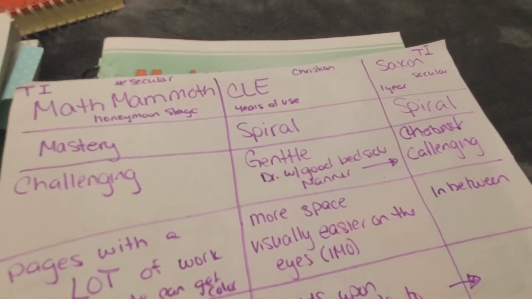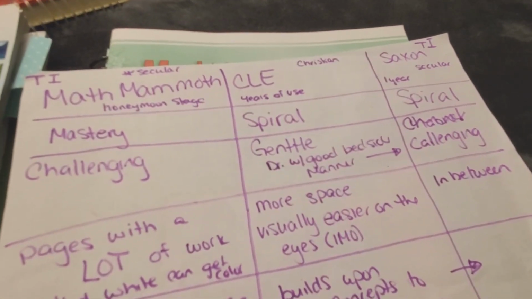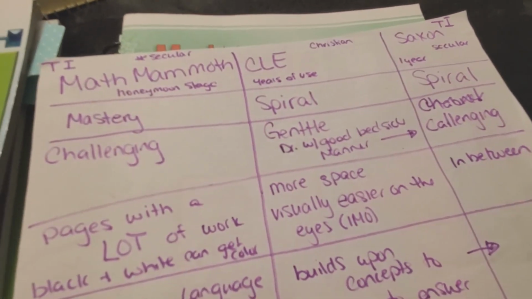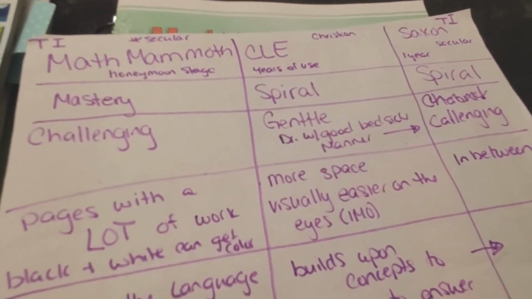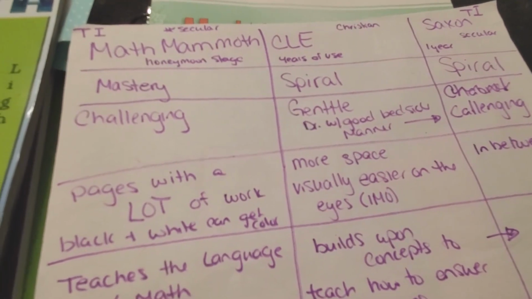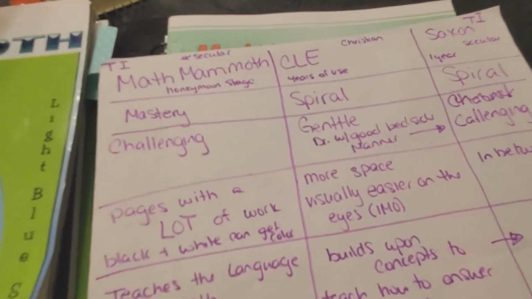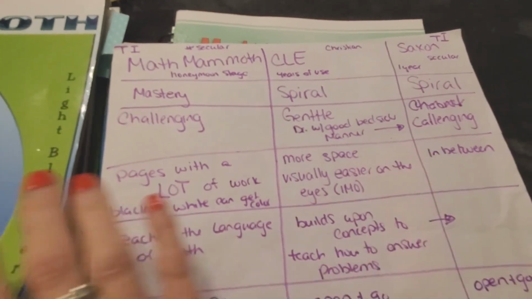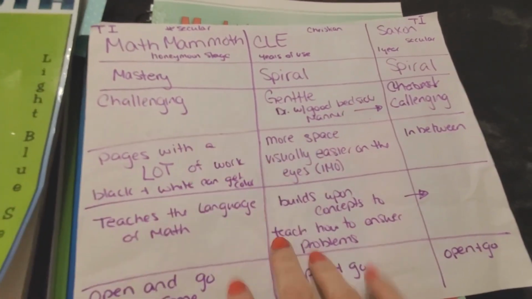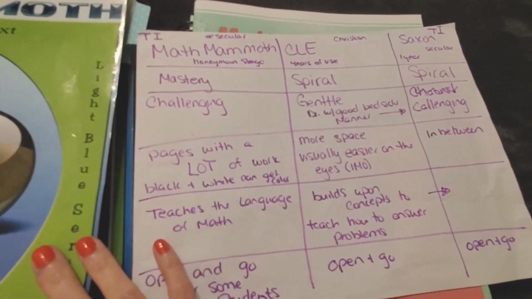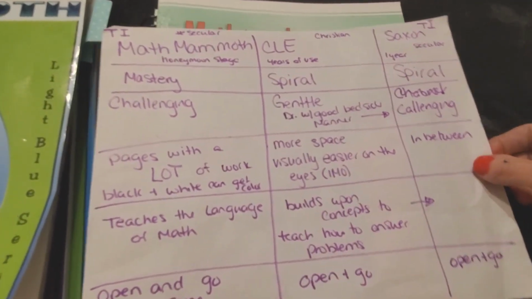I'm not saying if you have a child who is struggling that it's not one to try, because like I said, it does have sort of a different approach to teaching math, and that might be helpful for some children who are struggling. But definitely just a little bit more challenging. The word problems are much more challenging than in CLE. It makes you actually think through things a little bit more.